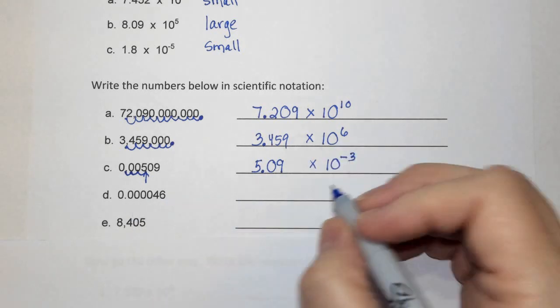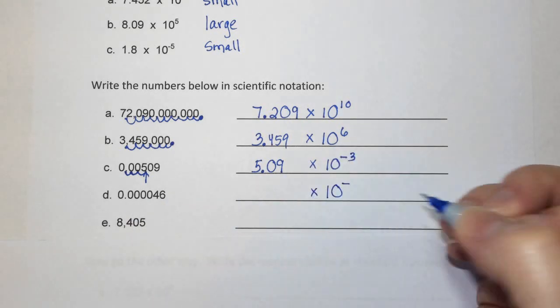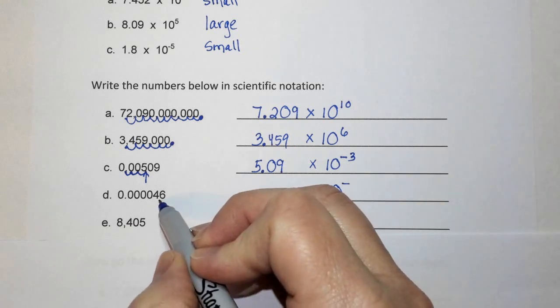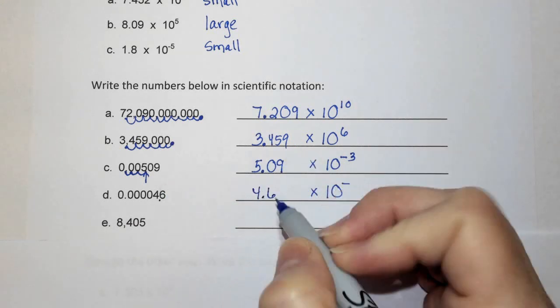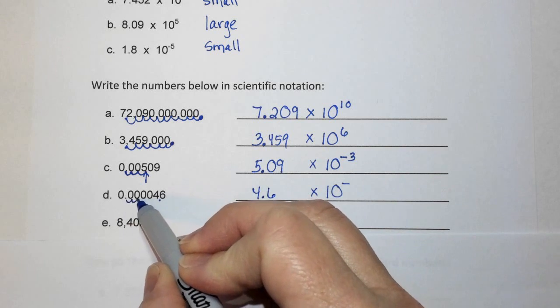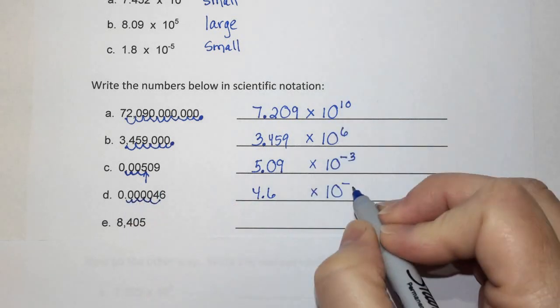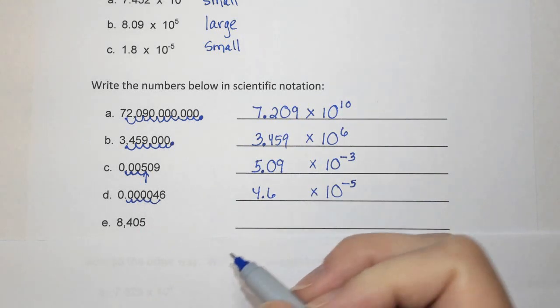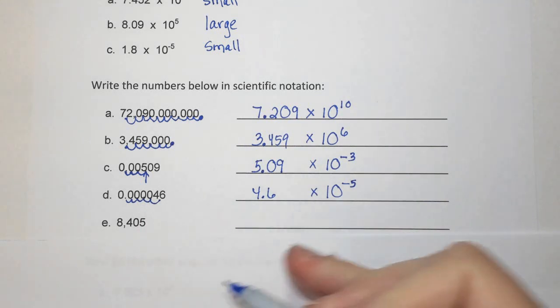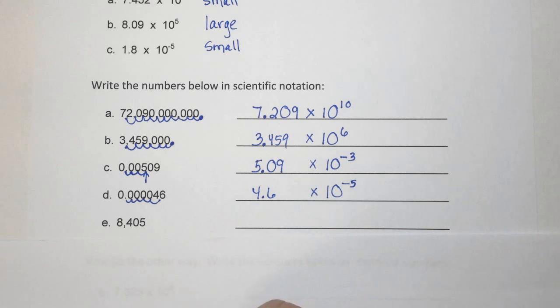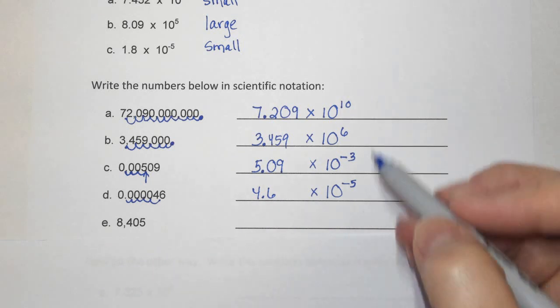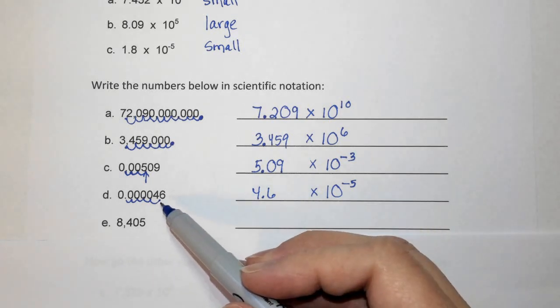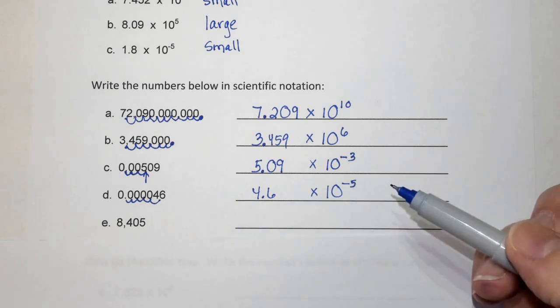Again, a very small number, so we know our exponent is going to be negative. I'm going to get it right here to 4.6 by moving it 1, 2, 3, 4, 5 spaces to the right. A lot of students do like to memorize, you go left when you want to do this, or you go right when you want to do that. That's fine. I'll put a shortcut for you on our Canvas site if you'd like to memorize that. But really, I like for our students to understand the concept. You need to look at the number and decide if it's very small, you're going to use the negative.